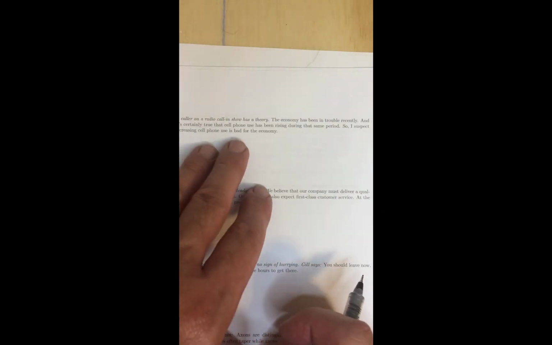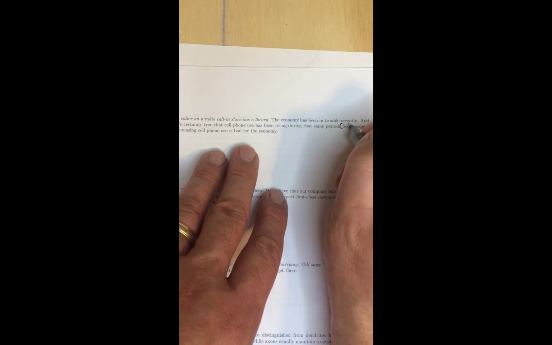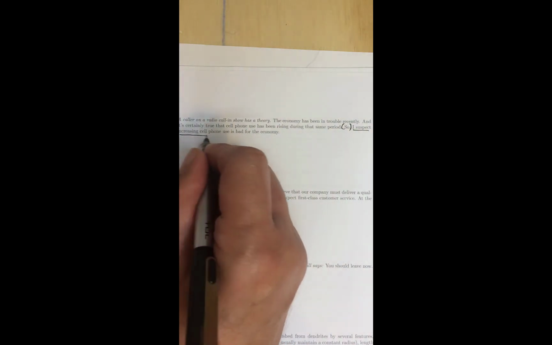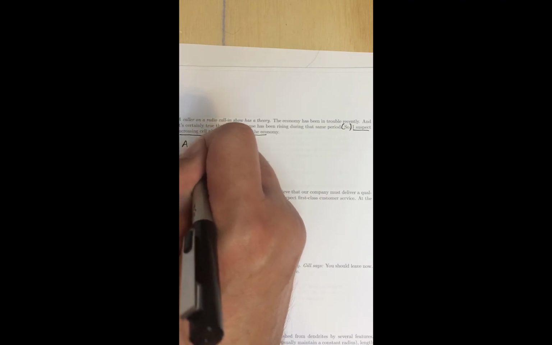All right, the next one, look at how different this is. For starters, there's the presence of this indicator word, so. That lets you know that the speaker at least wants you to believe that they're giving an argument, and the thing afterwards is the conclusion. So it's an argument.